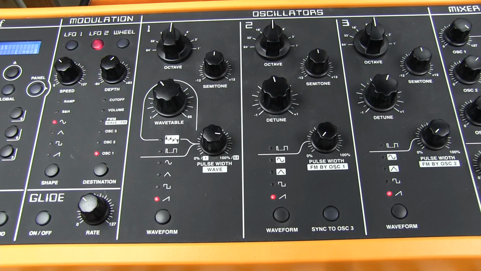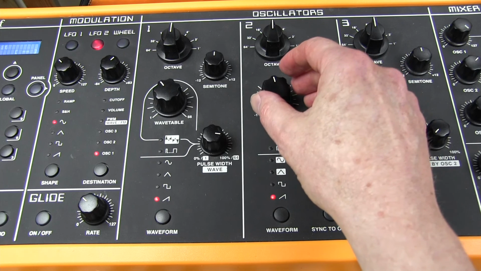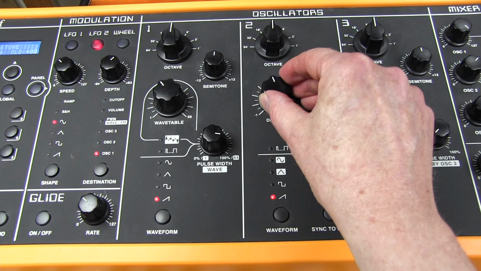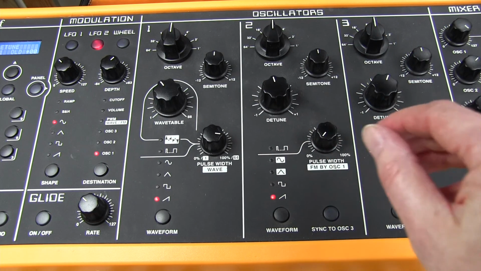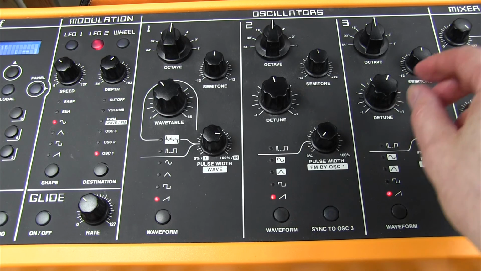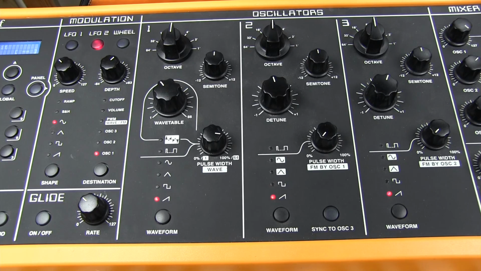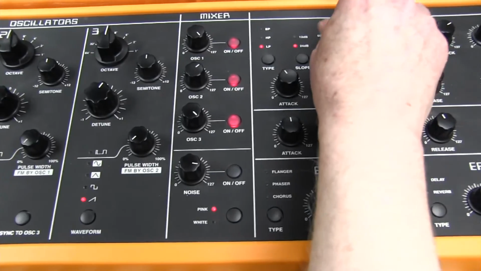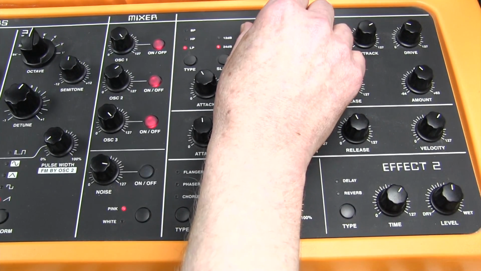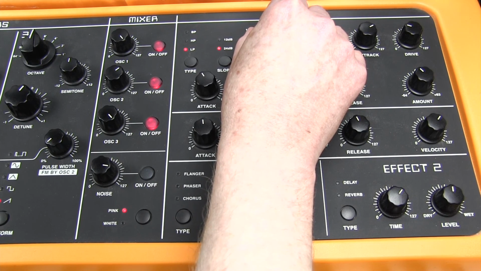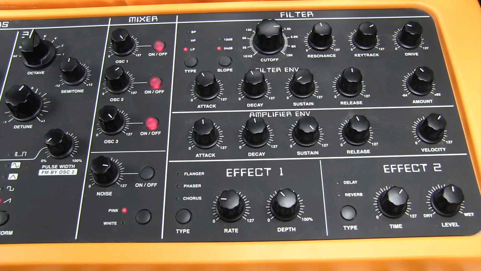We're going to go and adjust the detune on oscillators 2 and 3, so we get a richer sound. So oscillator 2 detune -3. There we are, and oscillator 3 detune +10. Okay, now we'll move over to the filter section. And the cutoff on the filter is 102. There we are. Key track 86.